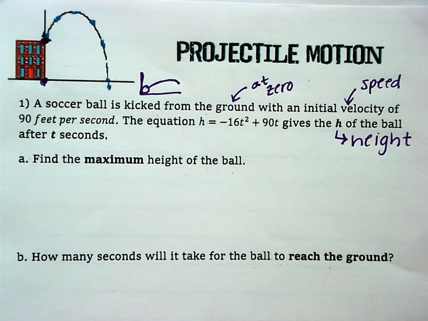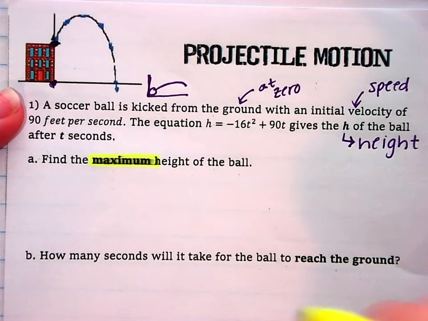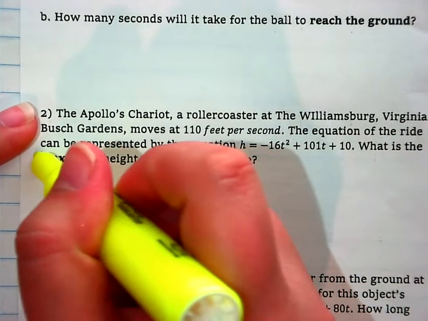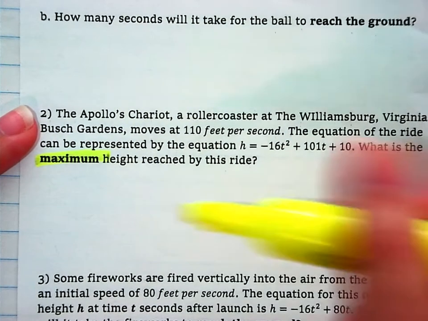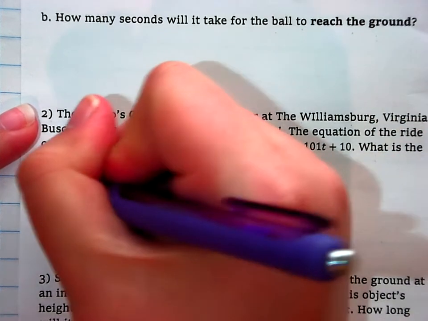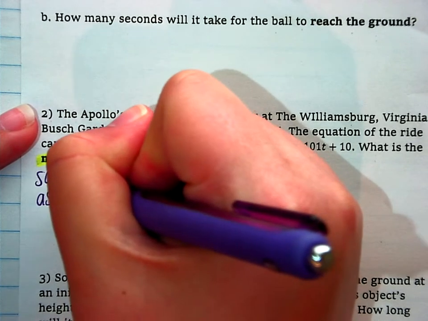Okay, so number one has two parts, A and B, which is going to be similar to 2 and 3. The first thing we're going to do on number one is find the maximum, which is all you have to do on number 2. So number 2, you're going to do the same way, same as 1A.